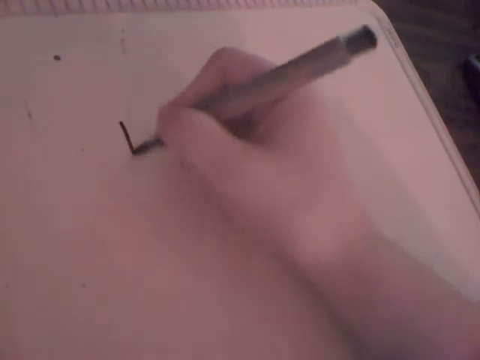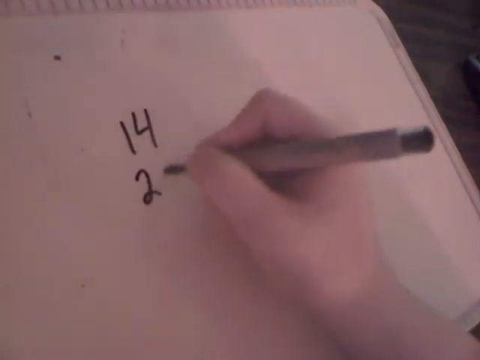Alright, we're going to talk about GCF. GCF stands for greatest common factor. Greatest common factor is trying to figure out what is the biggest number that will multiply into two numbers. So let's say you have the numbers 14 and 21. You want to figure out what is the biggest number that will multiply into both of those numbers.